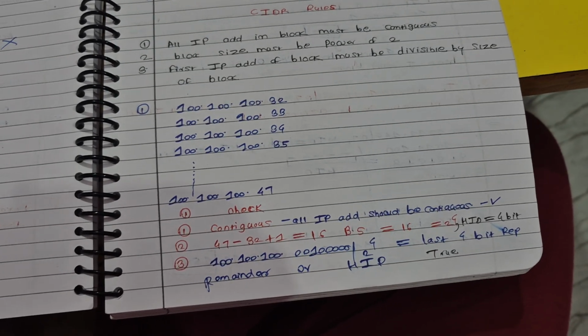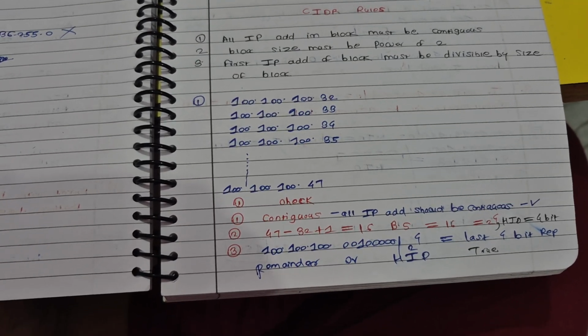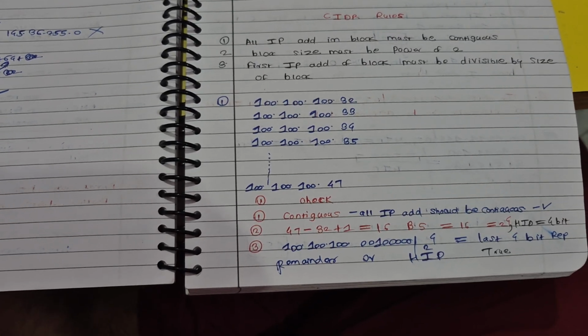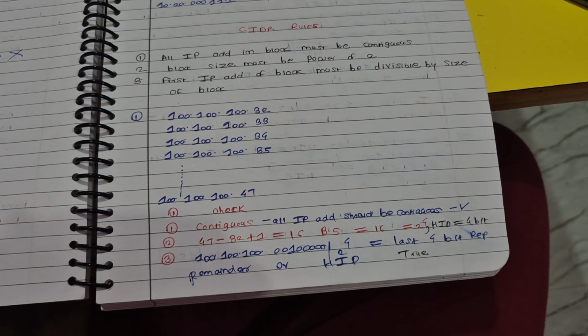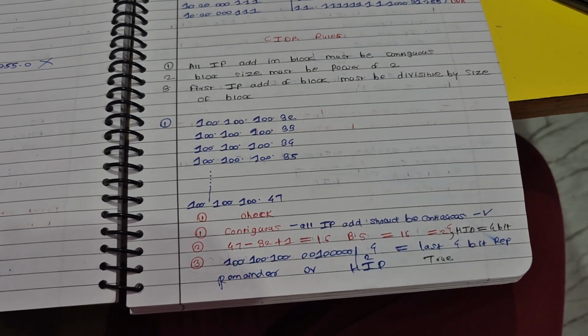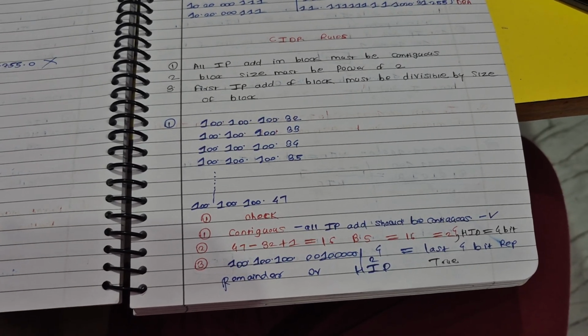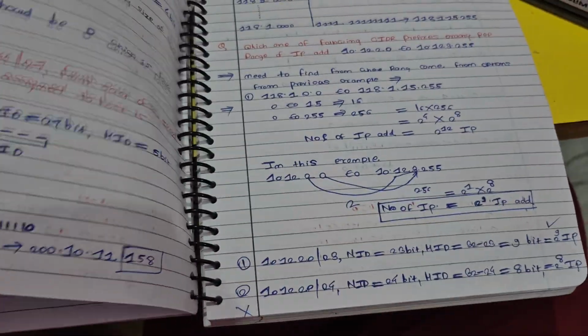To find the block size, it is last minus first plus 1, and it should come out as a power of 2, otherwise it's not CIDR. And the third thing, the first IP address of the block must be divisible by the size of the block; the last 4 bits, if they are zeros, represent the remainder. That's all.